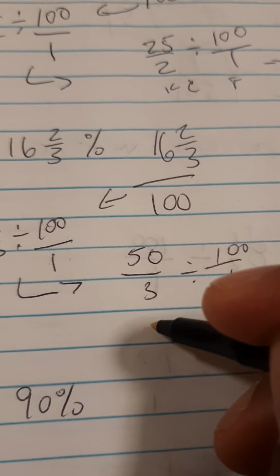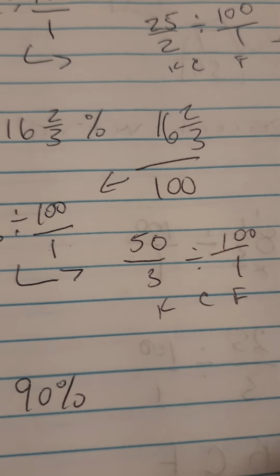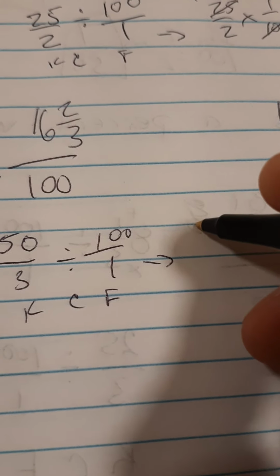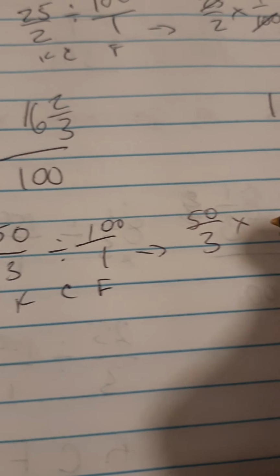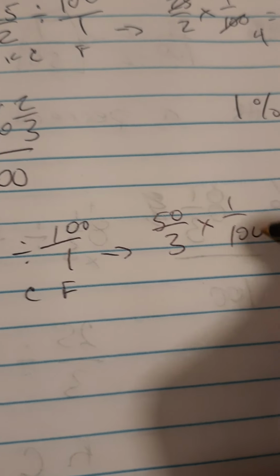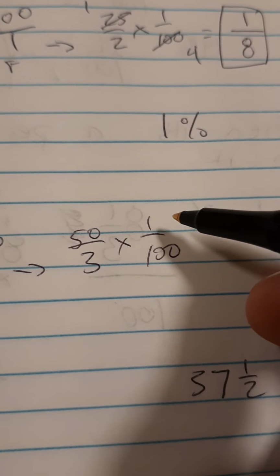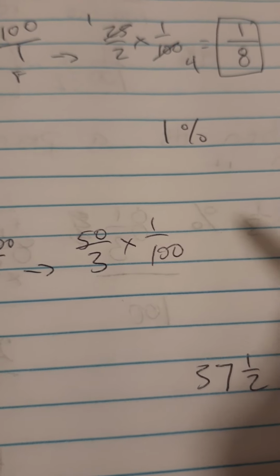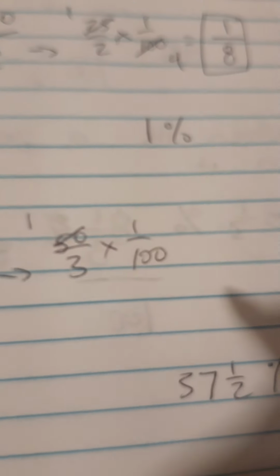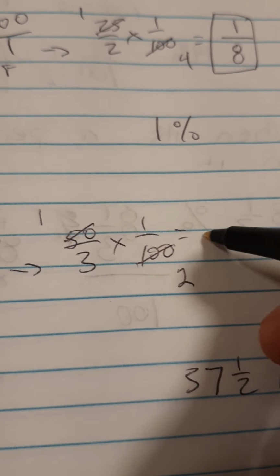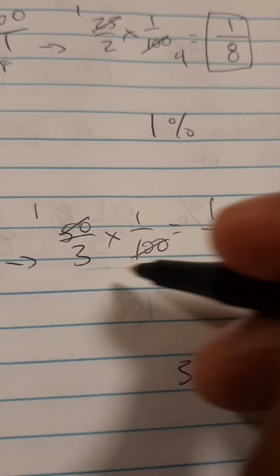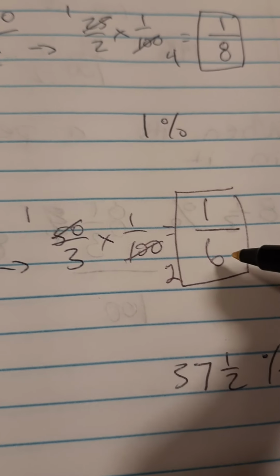And then we need to be thinking to ourselves, KCF. So that will get us keep 50 over 3, change the division symbol to multiplication, and then flip the 1 over 100. Now we can cross reduce. We have a 50 and a 100. 50 goes into 50 one time. 50 goes into 100 two times. Respect the line, multiply straight across. 1 times 1 is 1, and 3 times 2 is 6. Your answer is 1/6.